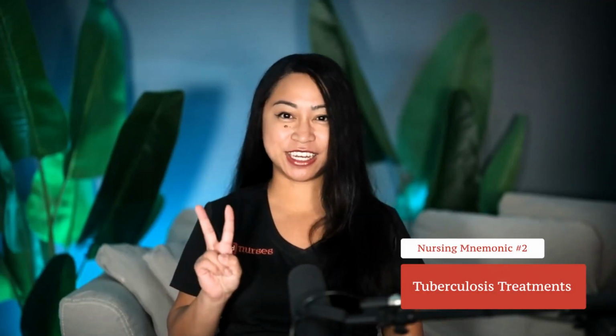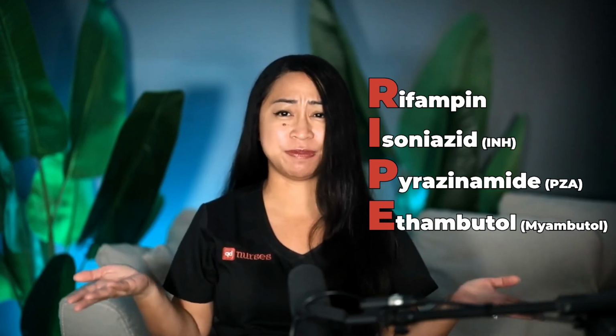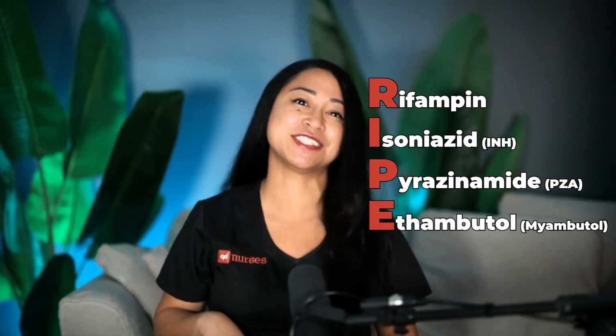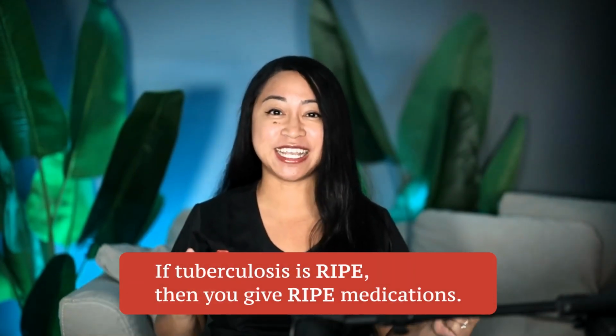The second nursing mnemonic is tuberculosis treatment. R for rifampin, I for isoniazid, INH, P for pyrazinamide, PZA, and E for ethambutol, also known as Myambutol. And don't mind me, I probably pronounced some of these wrong, but that's okay. If tuberculosis is RIPE, then you give RIPE medication.